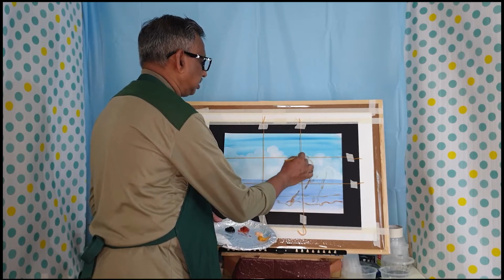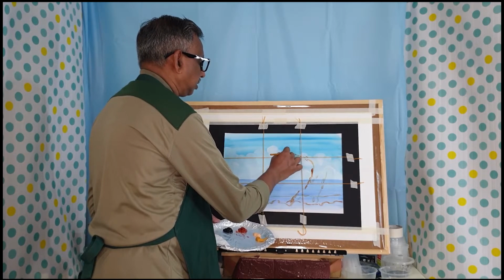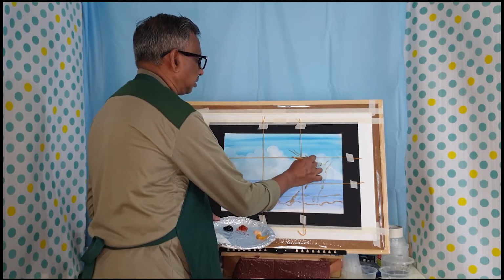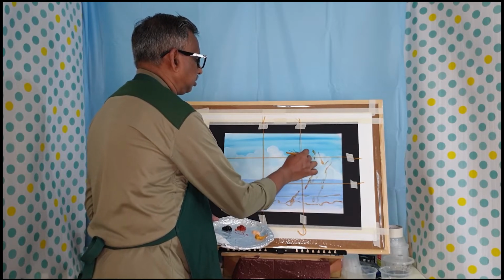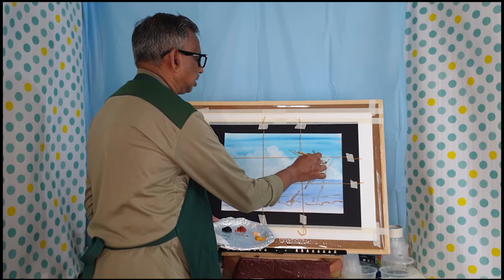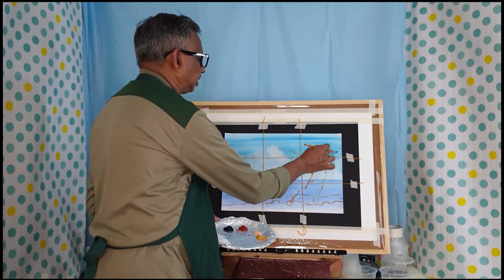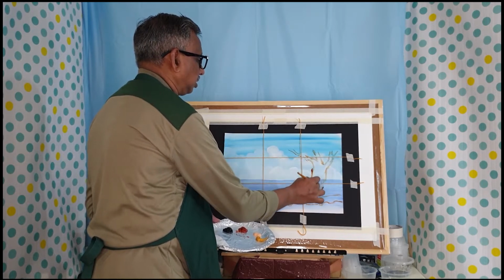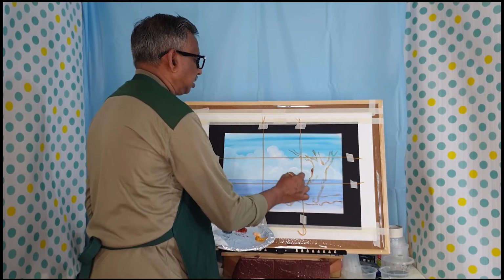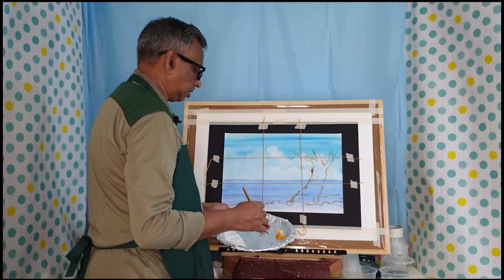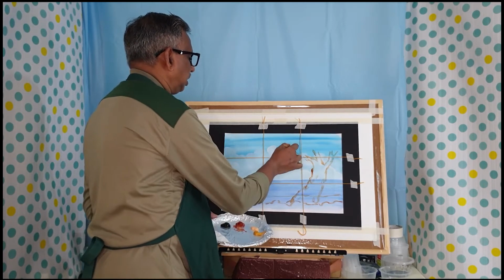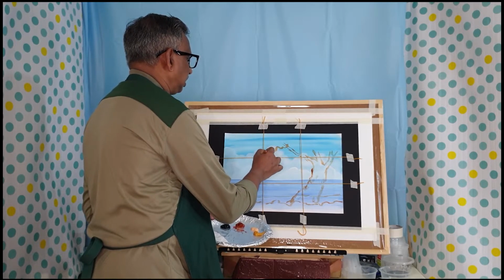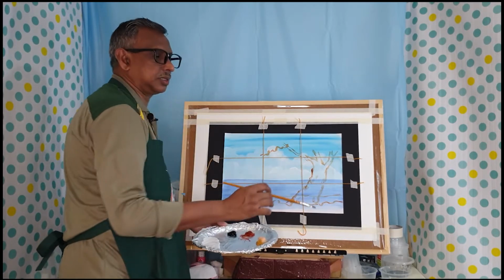Now as it comes here, you can see this part here, the branch is coming out here, okay, maybe another branch. No need to draw so many branches, because it's going to be only half the tree, you can't see the full tree itself. Then the leaves, maybe come out here until like this. You see this part here, the rule of thirds.